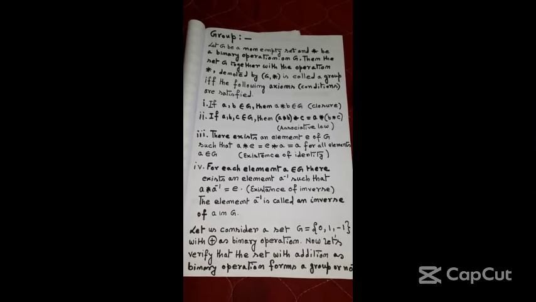Next is existence of identity. So what is identity? There exists an element E of set G such that A binary operation E equals E binary operation A equals A, for all elements A belonging to G. This is called existence of identity.